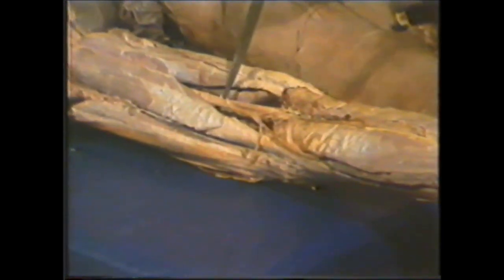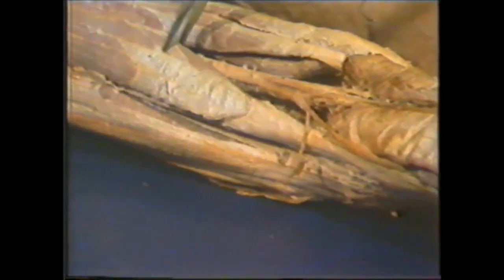This is the sciatic nerve. It descends deep to the long head of the biceps and gives off branches to the biceps femoris, to the semitendinosus and to the semimembranosus muscles. It ends below by dividing into two main divisions, the common peroneal and the tibial nerves. The common peroneal runs downwards and laterally along the medial border of the tendon of the biceps femoris, while the tibial nerve descends vertically in the midline.